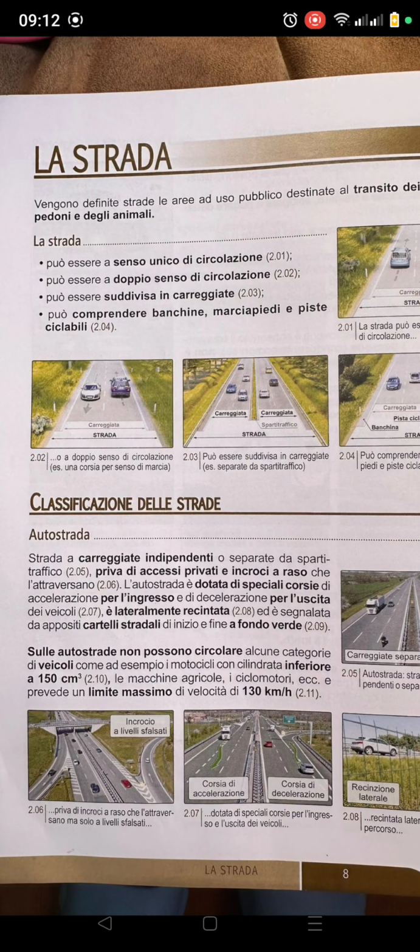So they said the motociclo, which is the big motorbike with a cylinder of less than 150, cannot circulate on the highway. The agricultural machines, le macchine agricole, cannot circulate either. The ciclomotore, the small motorbike, cannot circulate as well. Prevede un limite massimo di velocità di 130 km/h. This autostrada has a maximum speed limit of 130 km/h.